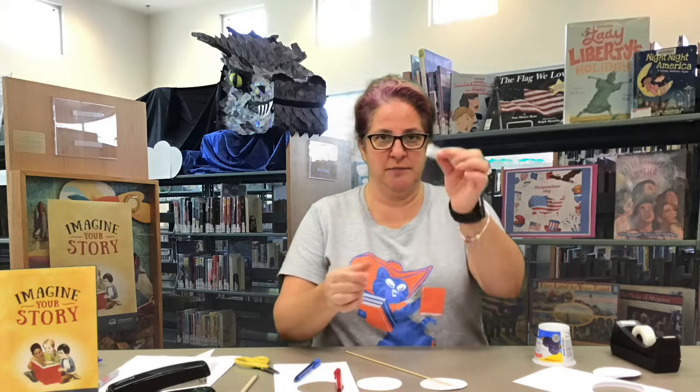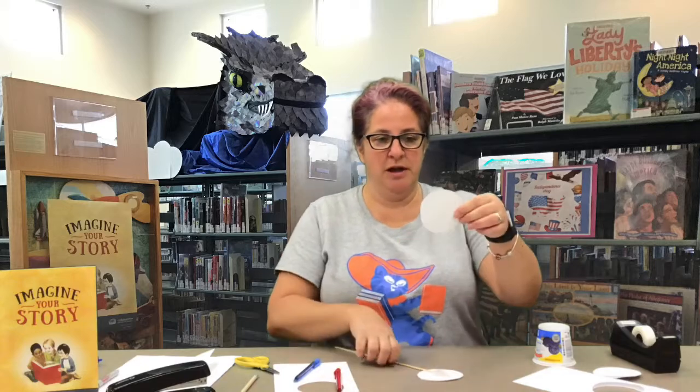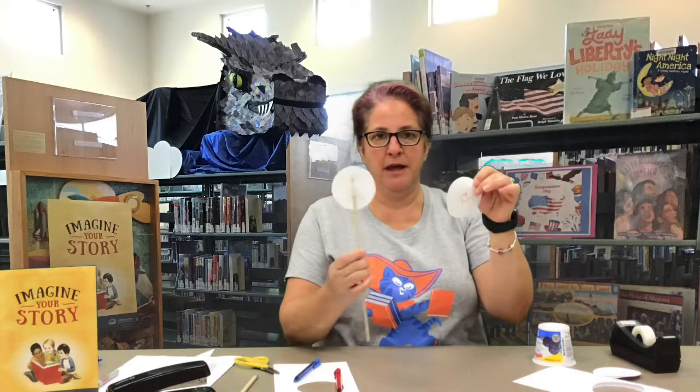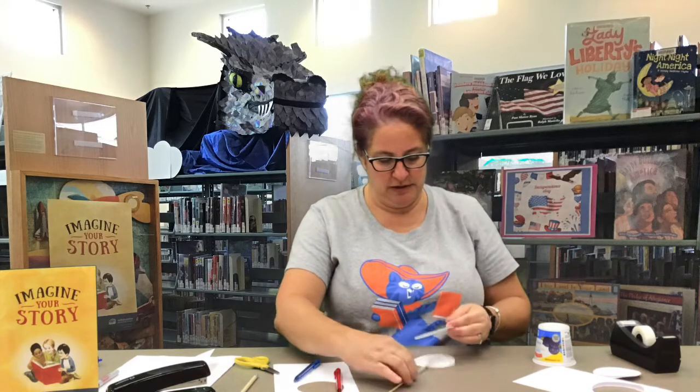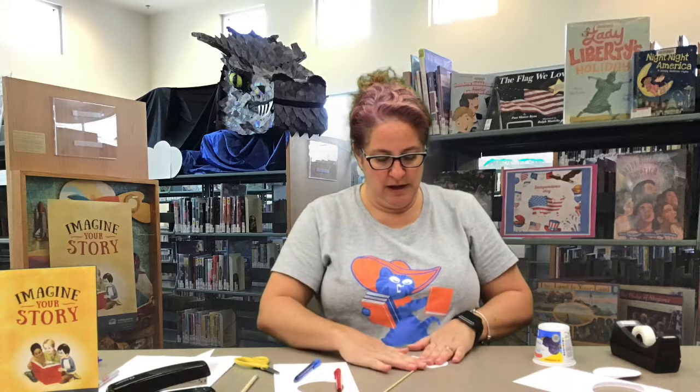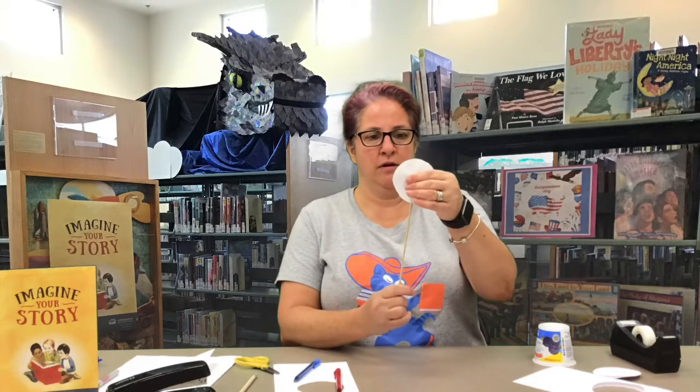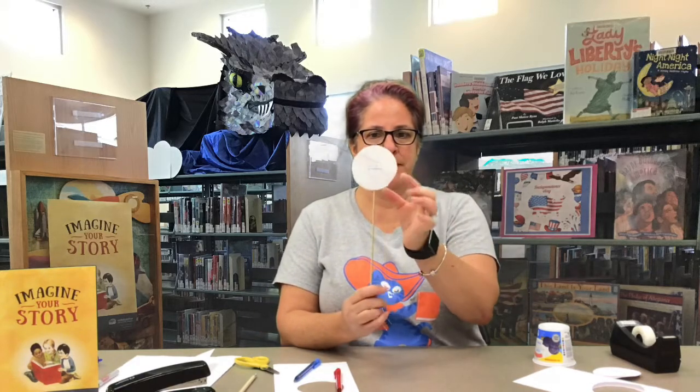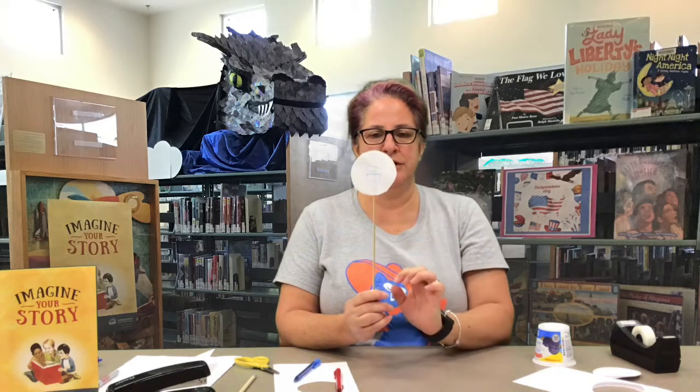So now I have my tape circle, and I'll put that right in the center too. I'm going to take my other piece of paper with my fish on it and stick it to the back, just like this. So when I look at it, I have a fish on one side and a fishbowl on the other side.